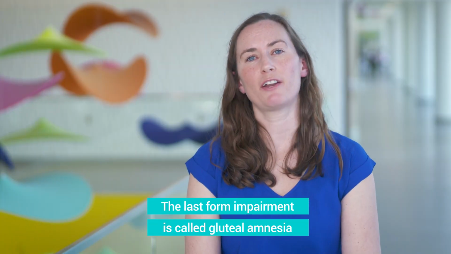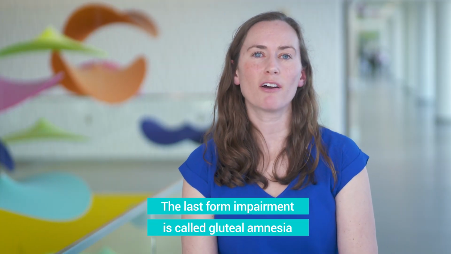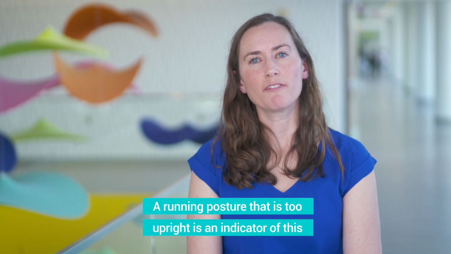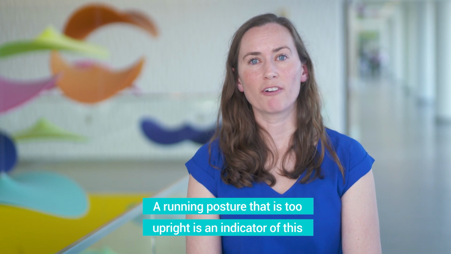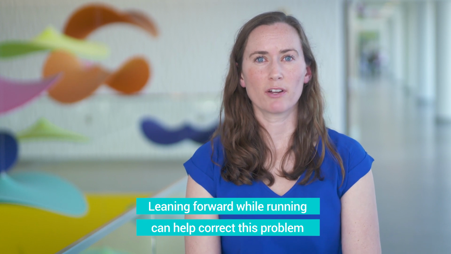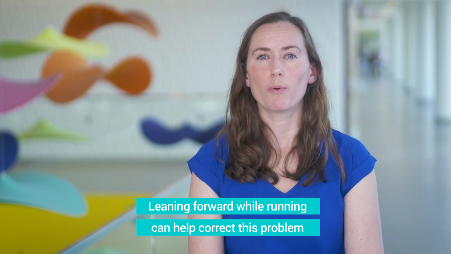The fifth and final running impairment is a category called our glute amnesiac. This means that our gluteal muscles are not doing their job. This can often be identified in runners who lack forward lean and run with an overly upright posture. Cueing the runner to lean in, such as if they're running into a stiff wind or running uphill, can be helpful to cue the gluteal muscles into our running form.